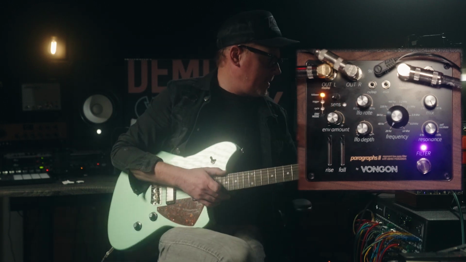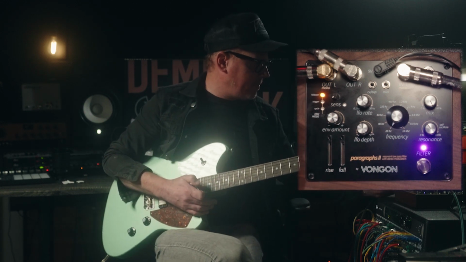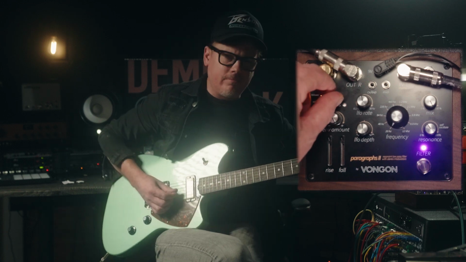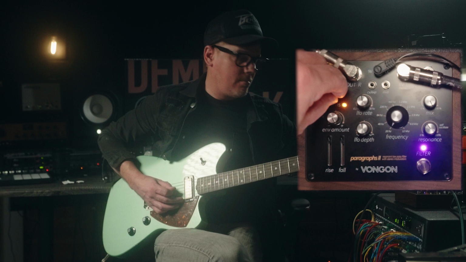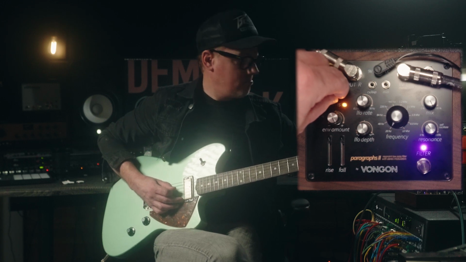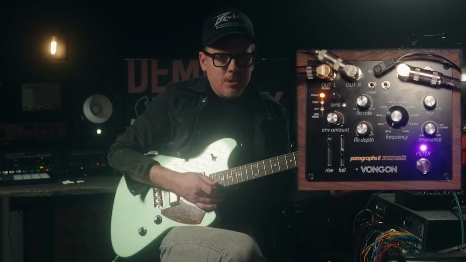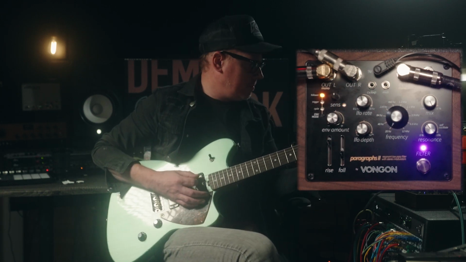All right, then we have these. We have this envelope amount, this envelope rise and fall, and we have these different modes here. So we're set on the follower, and basically you have a sensitivity control. You want to make sure that you're getting... So you hear something. So then you adjust the rise and fall for the envelope modulation.